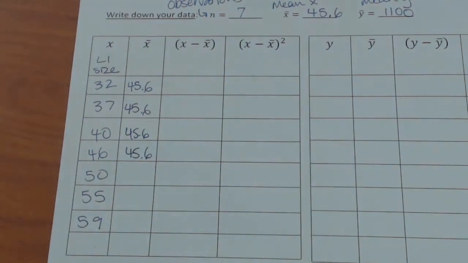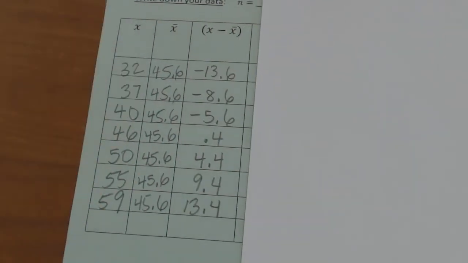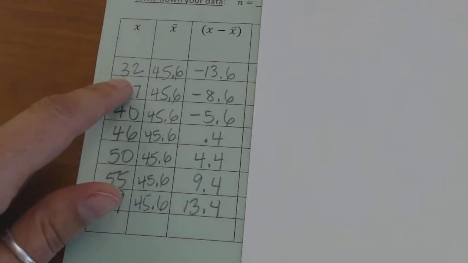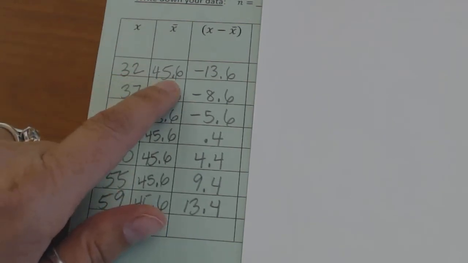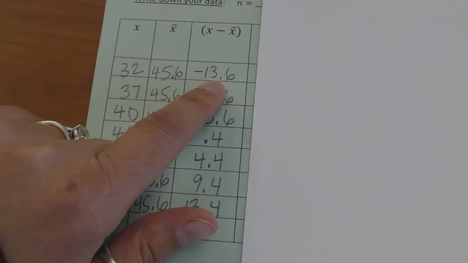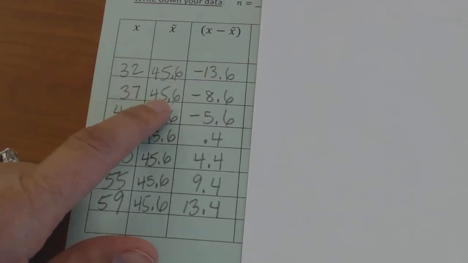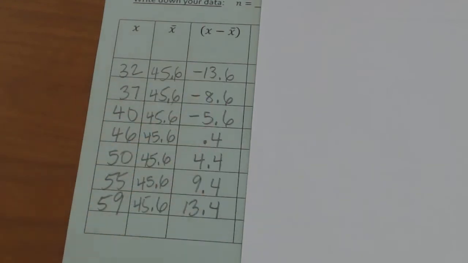Now, instead of you sitting watching me here, what I have done is started to complete these tables. So this is what I have right now. I have my x, which was my size, my television size, and then I have the mean of x, which was 45.6. The next column, what you're going to do is subtract your x, which is 32, minus your mean, 45.6. Subtract those two, write it down. You're going to subtract 37 minus its mean, 40 minus its mean, all the way down.